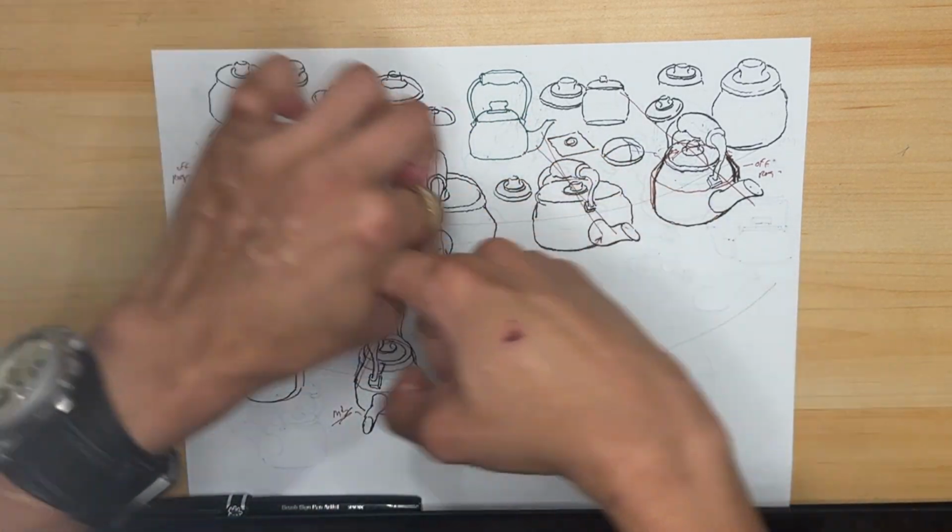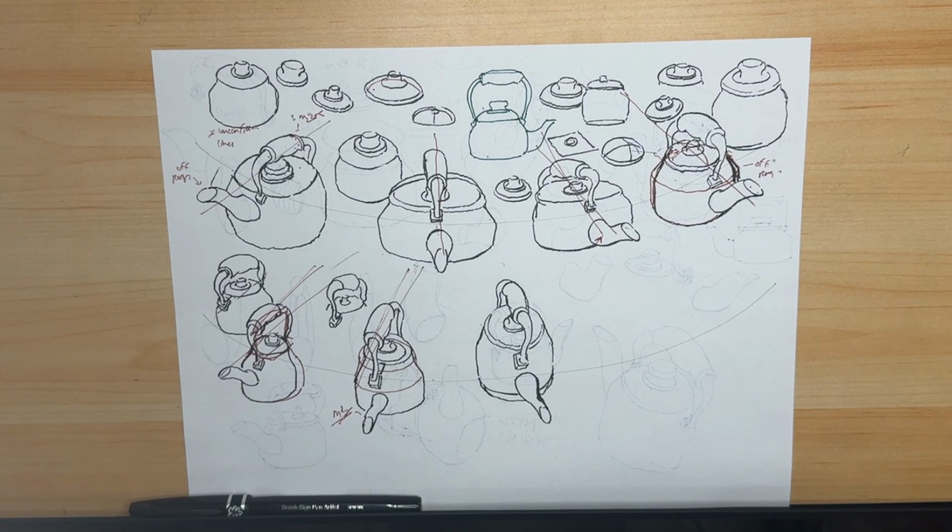Oh shit! Can you see that? Doing my best. There you go. Actually, maybe you did see it the first time. Can't tell.